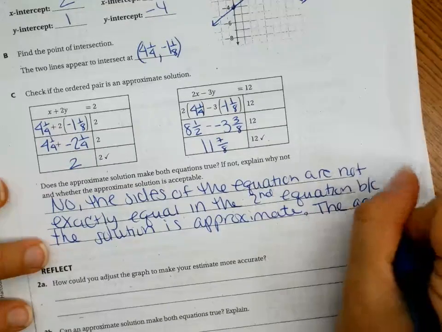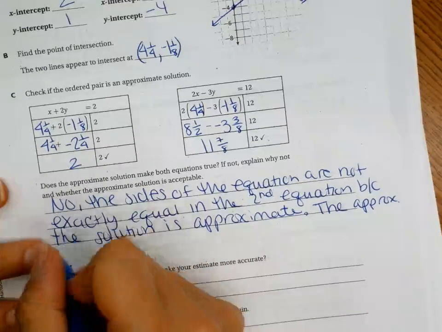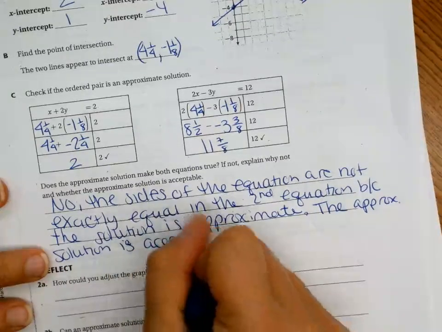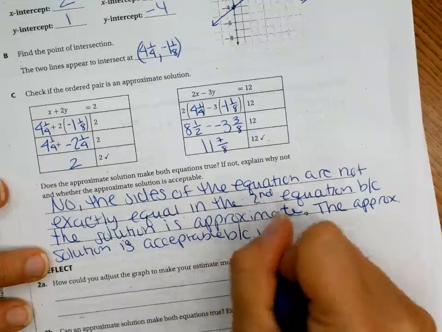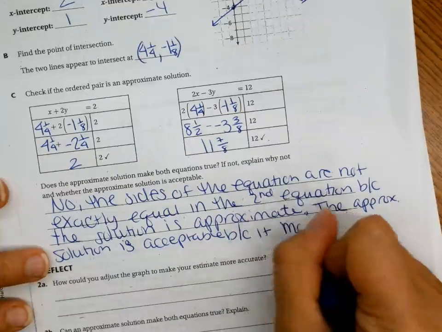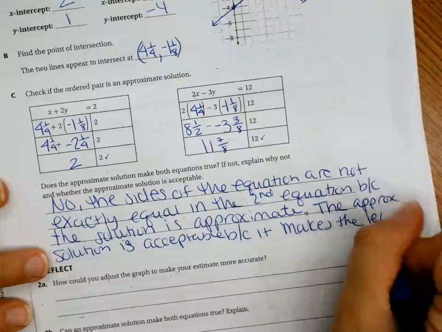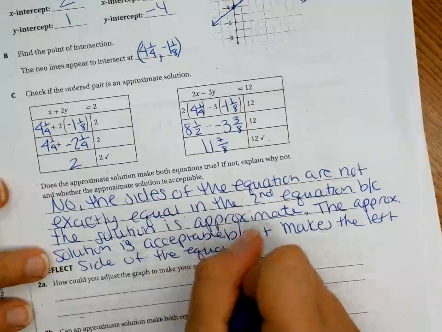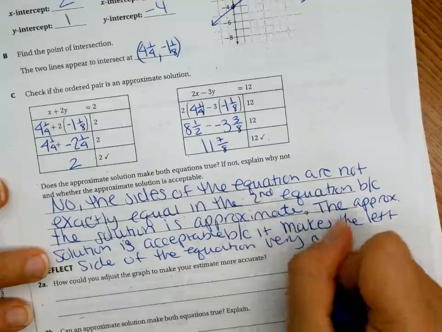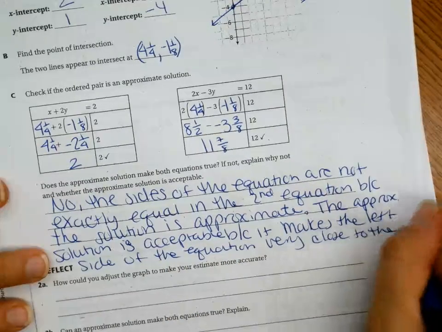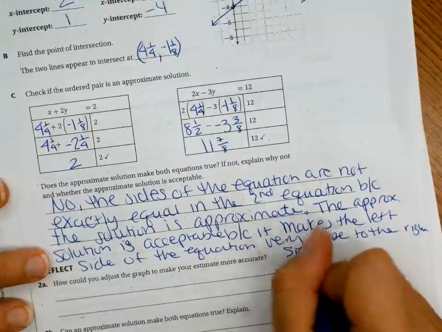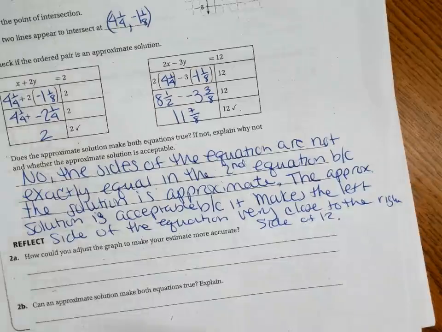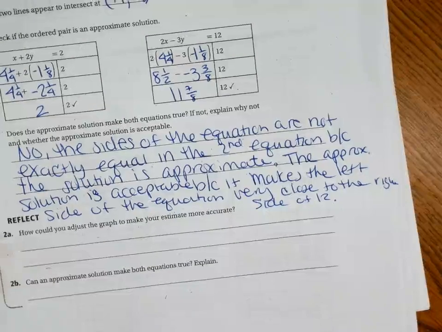The approximate solution is acceptable because it makes the left side of the equation very close to the right side of 12. Okay, so it's an educated guess. It's an approximation. So it doesn't have to be perfect, it just has to be close.